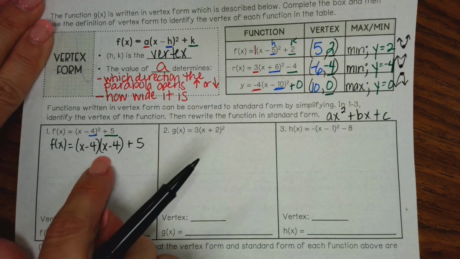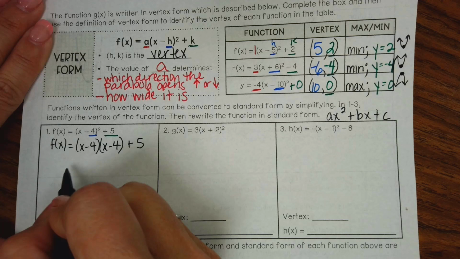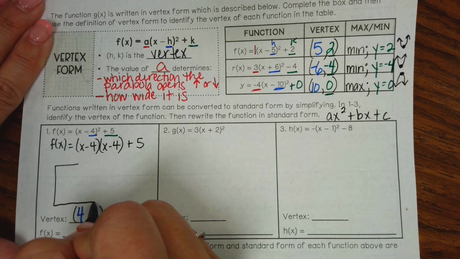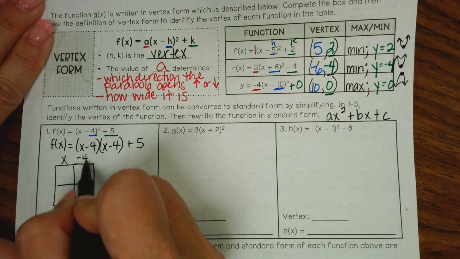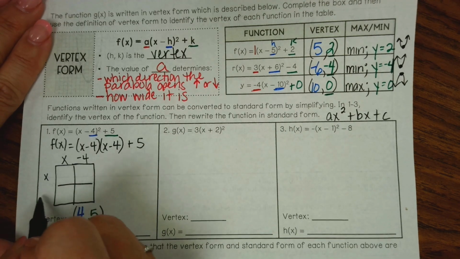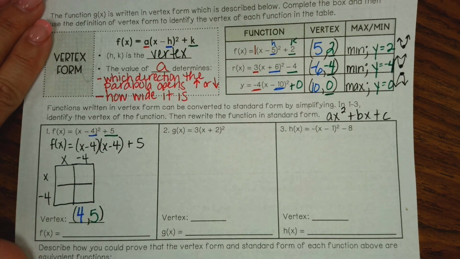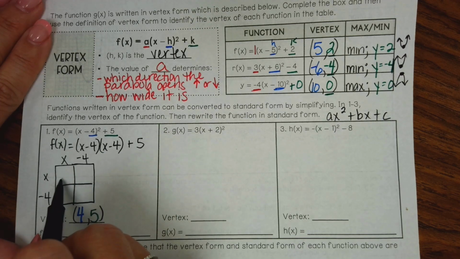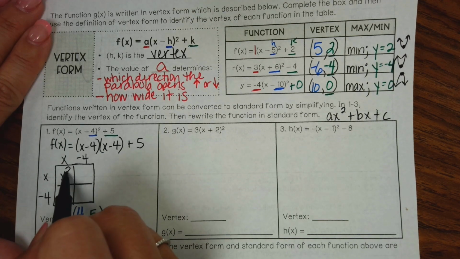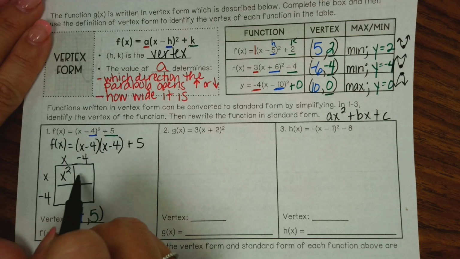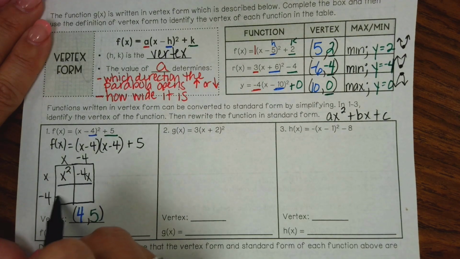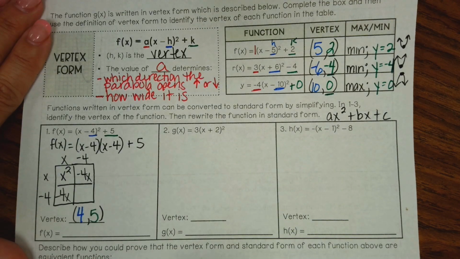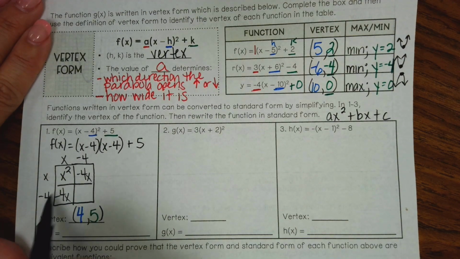And last unit, we learned to multiply this using the box method. So I'm going to do that fairly quickly out here. I have x minus 4 up top, and then x minus 4 down the left side. X times x is going to be x squared. X times negative 4 is negative 4x. Negative 4x times x is negative 4x. And then the last box, negative 4 times negative 4 is a positive 16.